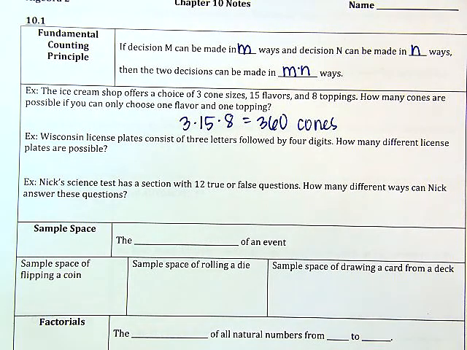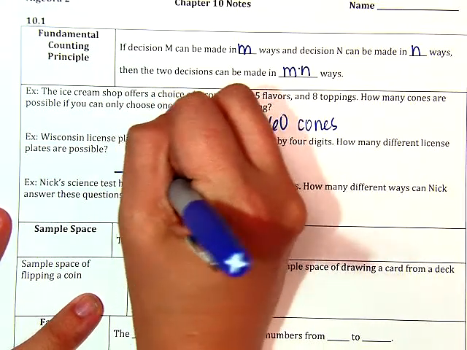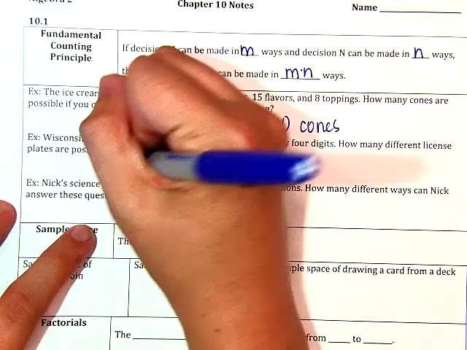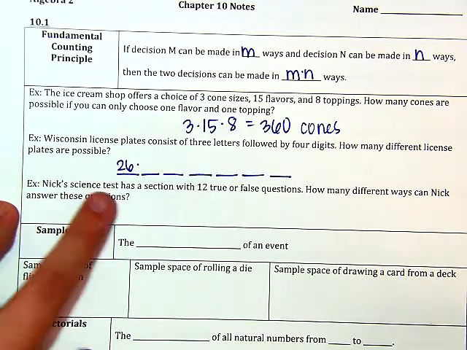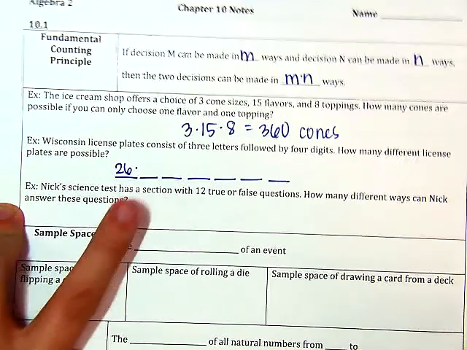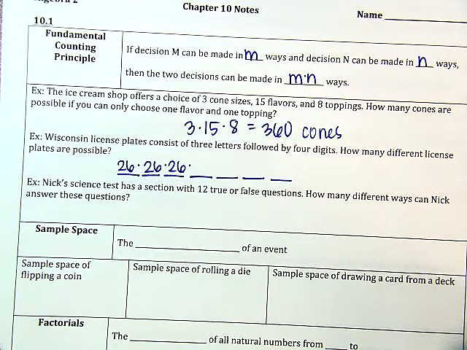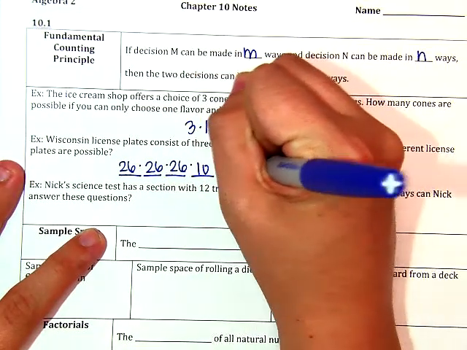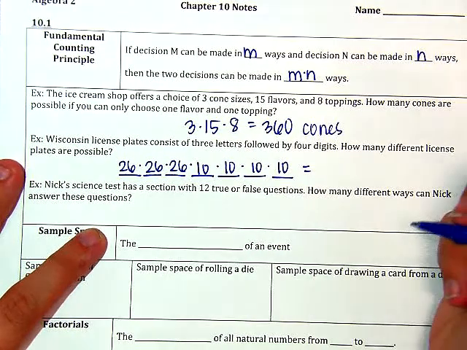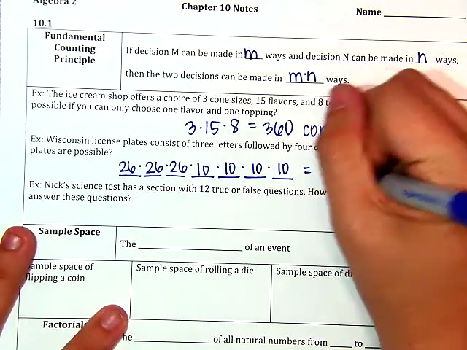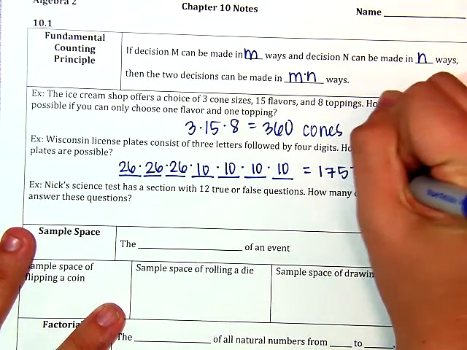Wisconsin license plates consist of 3 letters followed by 4 digits. How many different license plates are possible? So 3 letters, 1, 2, 3, 4 digits. First off, letters. How many letters are in the alphabet? 26. And then can you repeat letters? Yeah, it could be B, B, B, whatever it is. So 26, 26, 26. Then digits. You could go 0 through 9, so that covers all 10 digits. And again, you can repeat digits as well. And you multiply those together. Get a very large number.